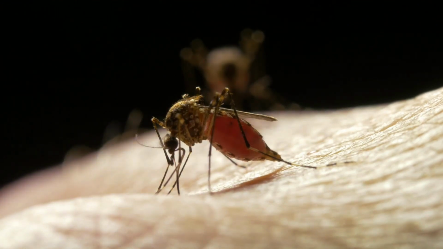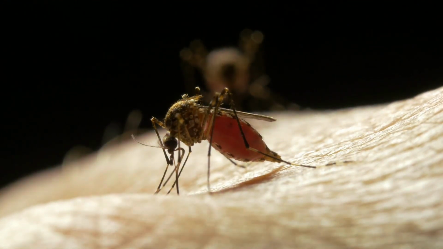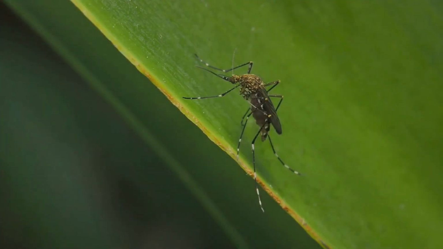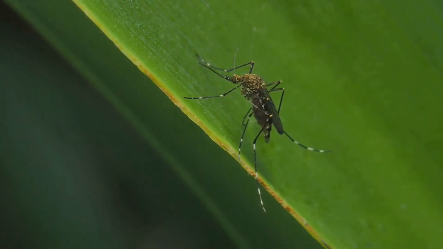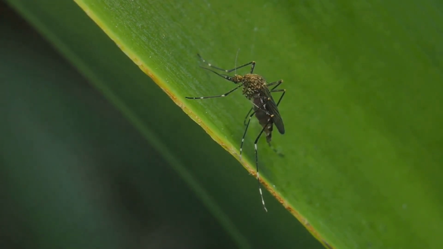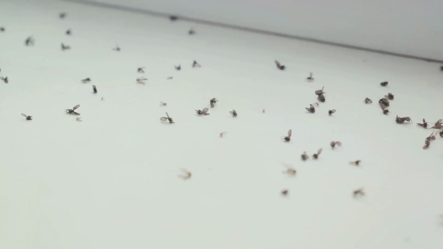The Anopheles and Aedes mosquitoes are widespread, inhabiting nearly all corners of the globe. They are most commonly found in tropical and subtropical regions, where they thrive in warm, humid climates. But don't be fooled, they can survive and flourish in a variety of environments, from urban cities to rural landscapes.